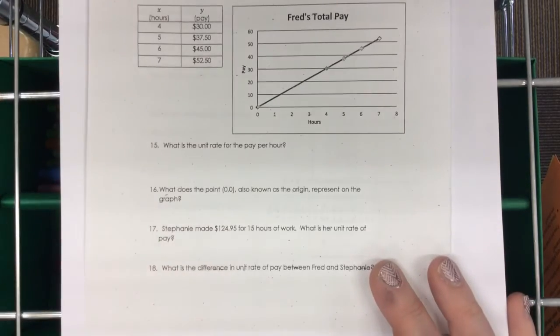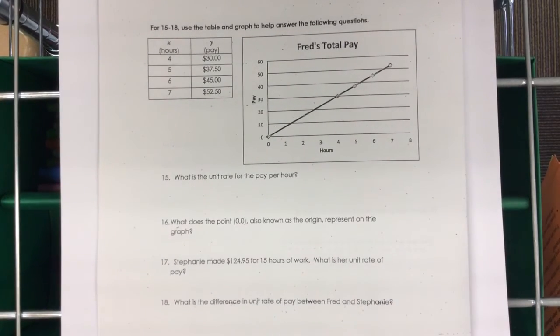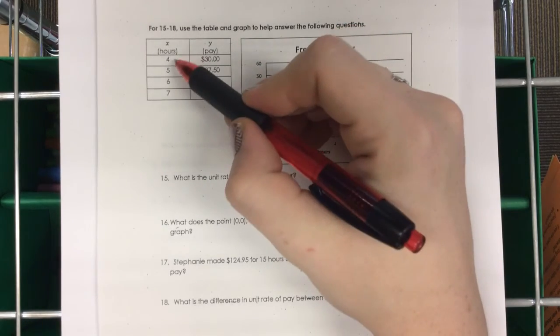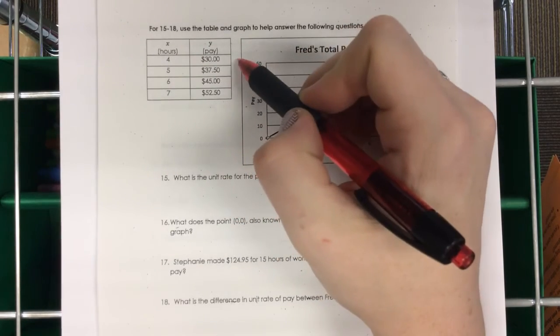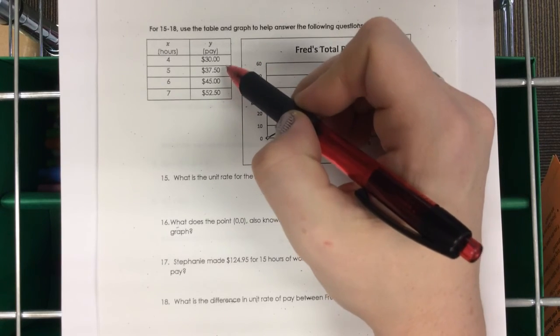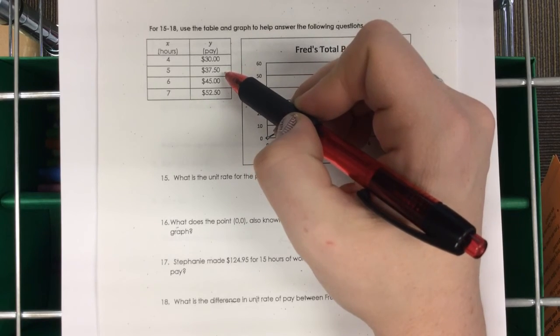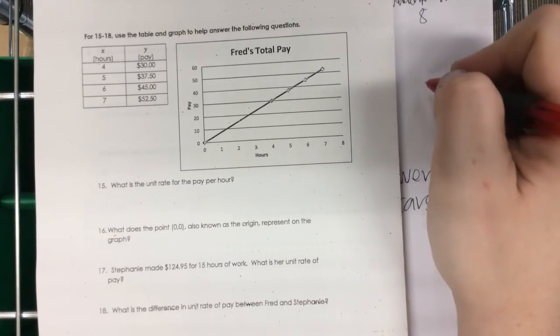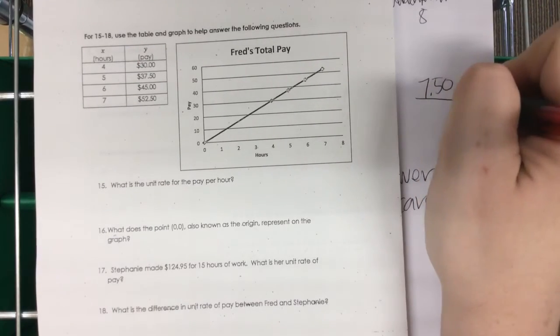Okay, let's talk through number 15. There are a couple ways of doing it. We can find the change from $30 to $37.50. How much does it increase? $7.50. Yeah, it increases $7.50.